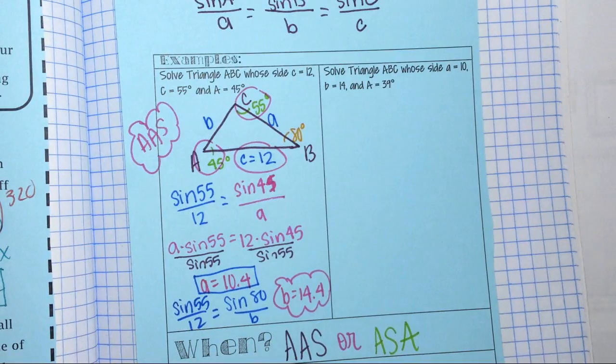Draw a triangle. Does it need to be a right triangle? No.